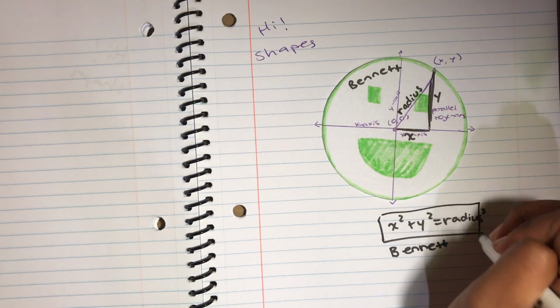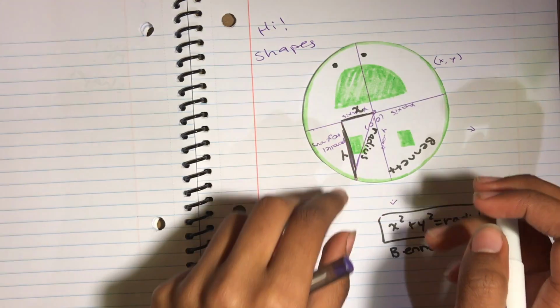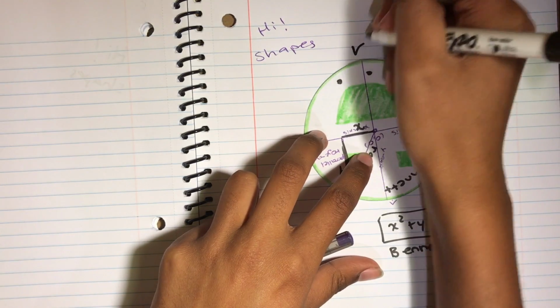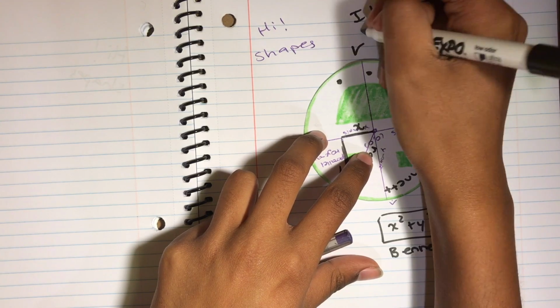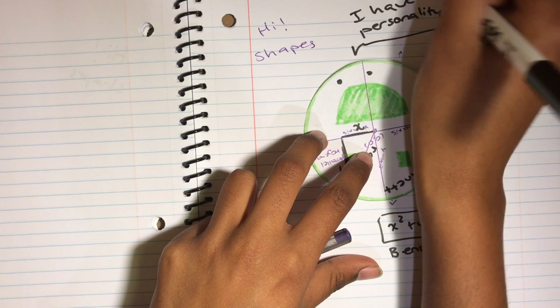But this description makes Bennett sad. He thinks that the equation isn't a complete description of his personality, because he has inner depths that x squared plus y squared equals the radius squared just doesn't describe. And the circle is right.